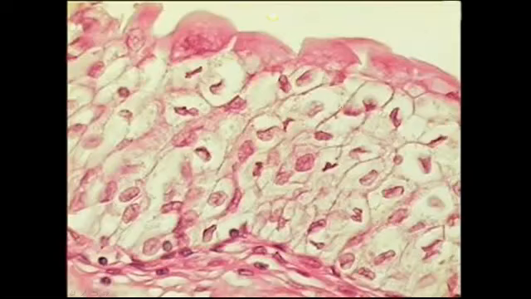Okay, so this is transitional epithelium. These have a very special purpose.